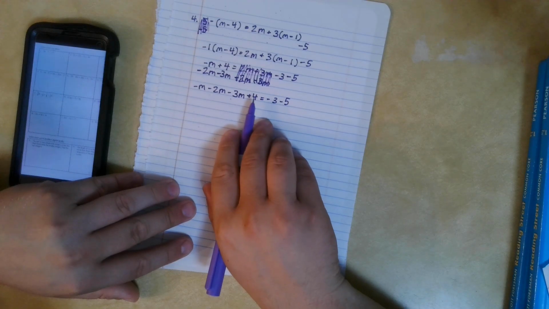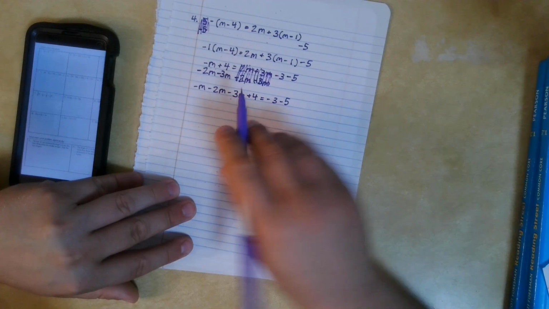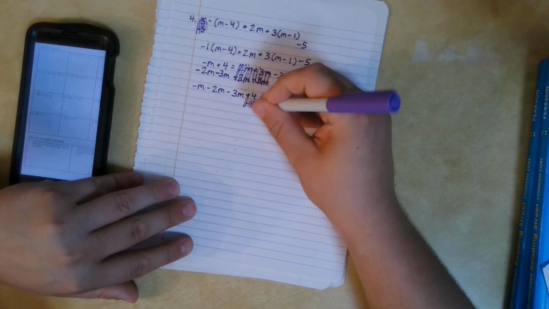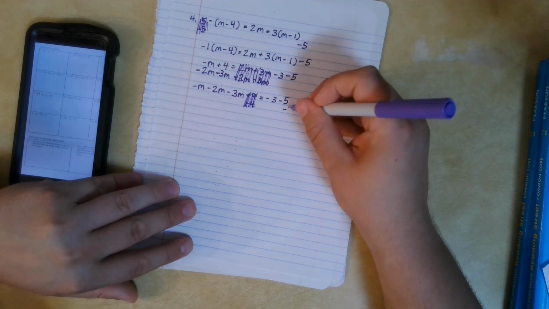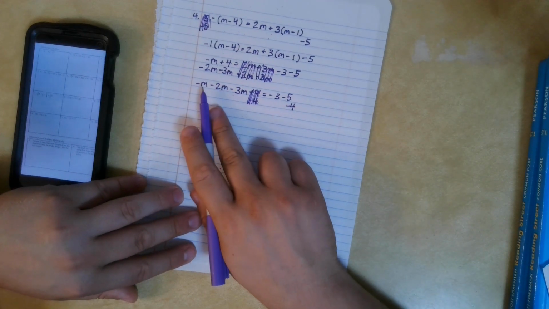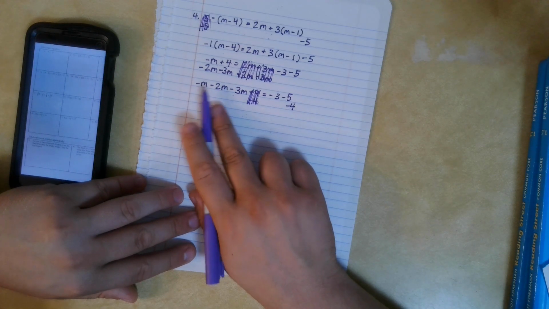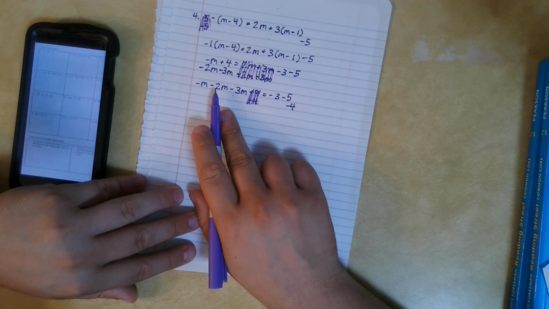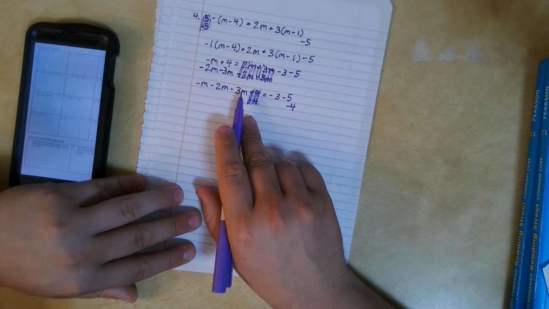We want to get this plus 4 away as well. Opposite of plus 4, both sides. And maybe we might want to combine these m's into something. Let's see. Negative 1m minus 2m, so negative 1 minus 2, that's negative 3. We have a negative 3m minus another negative 3m.